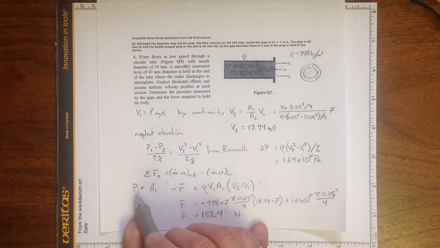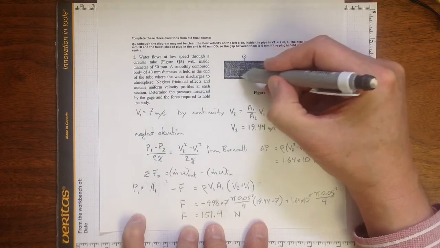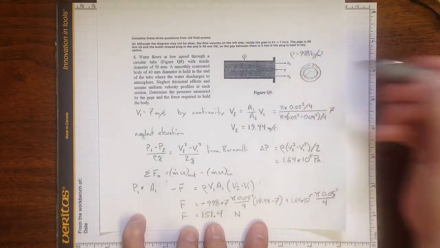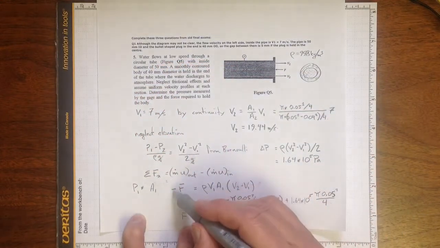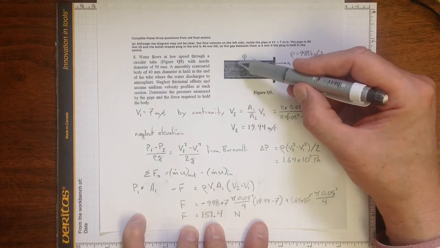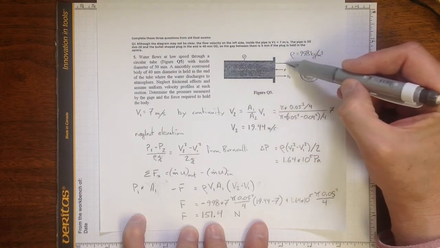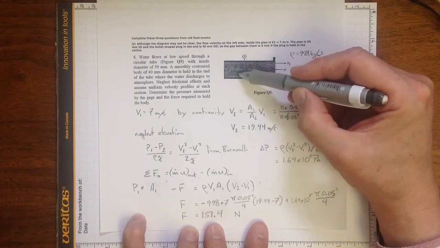So those forces are going to be P1 times A1. This is A1, pressure acts over that area. F acts in the negative x direction, so it's negative, and that's going to be equal to the mass flow. Well, the mass flow here and here are the same. It's steady. What comes in here goes out there. And this is the easy one to calculate.